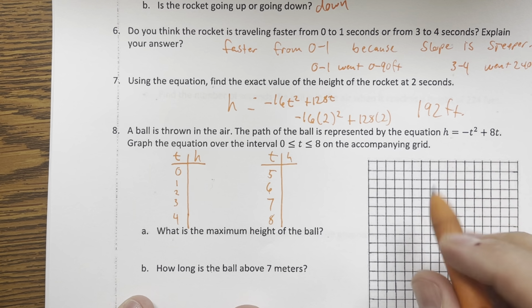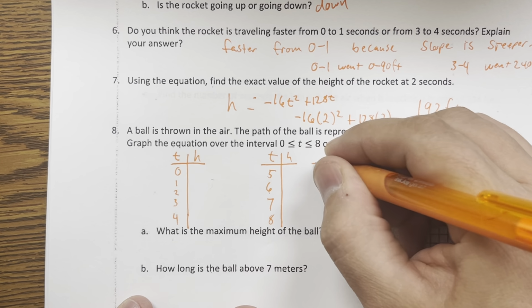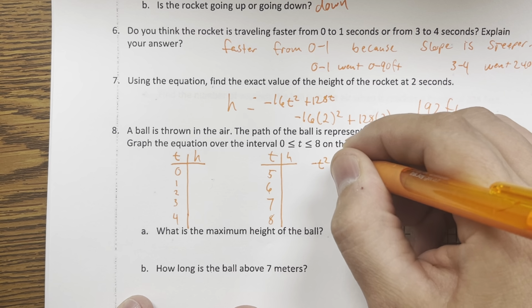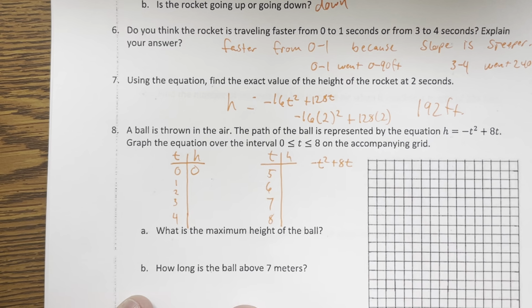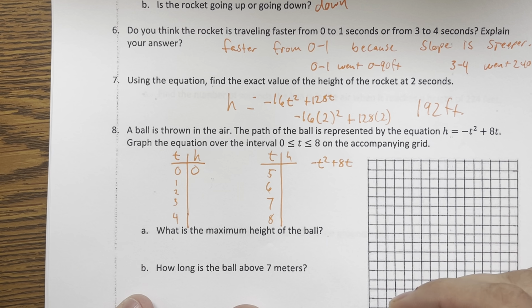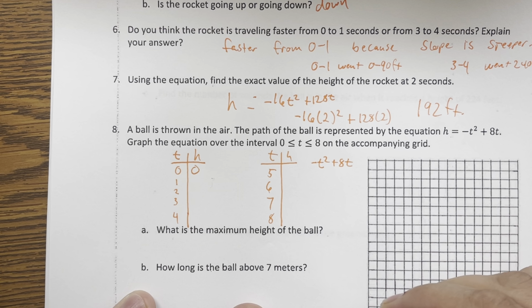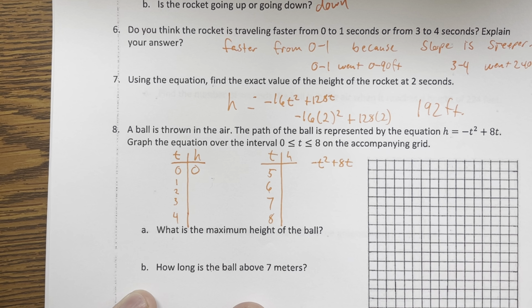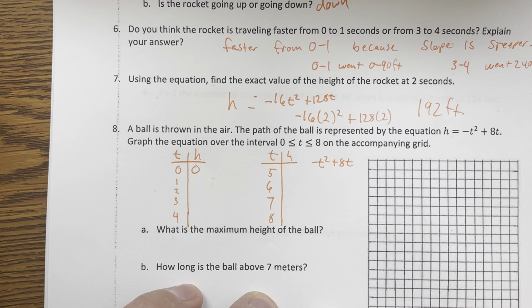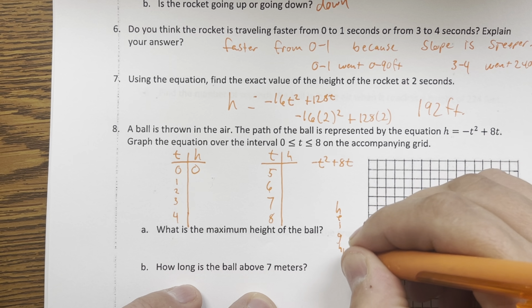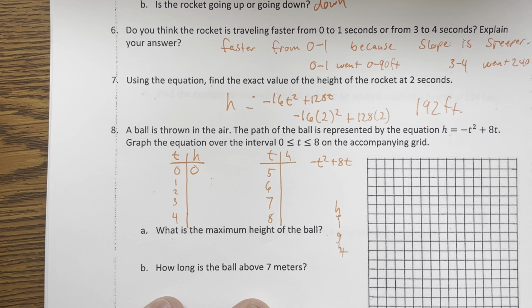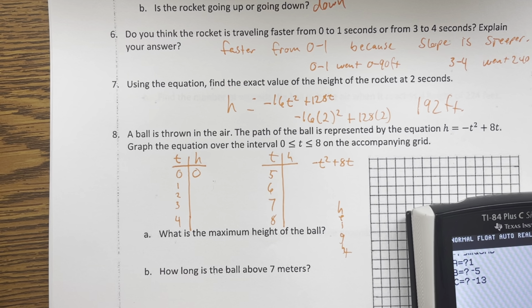So plugging in 0, our equation is negative t squared plus 8t. 0 goes in and I get 0. So it's starting on the ground. So I'm going to plot the point 0, 0, and this is the time, and this is the height. Okay, next one, I have to put in 1.